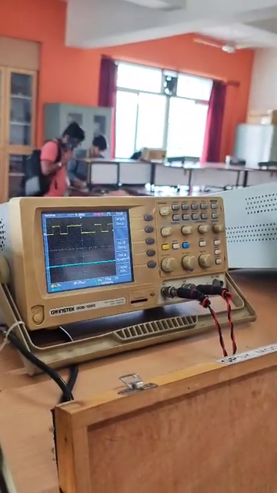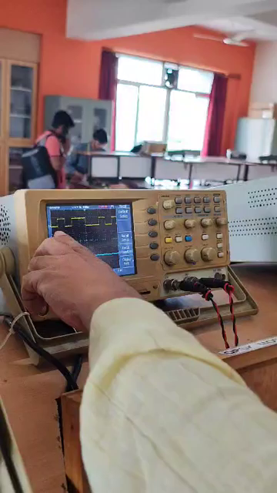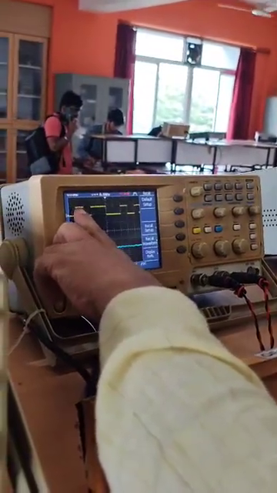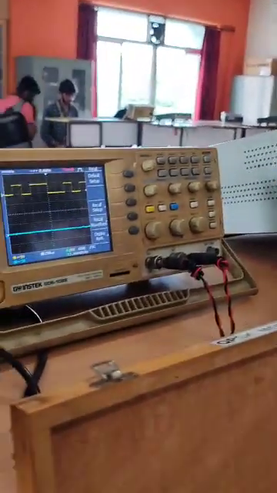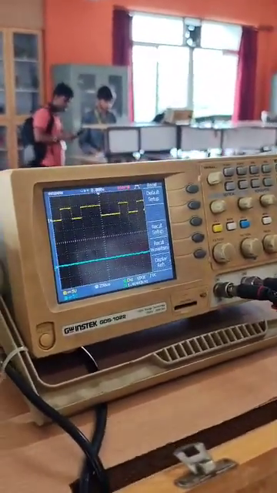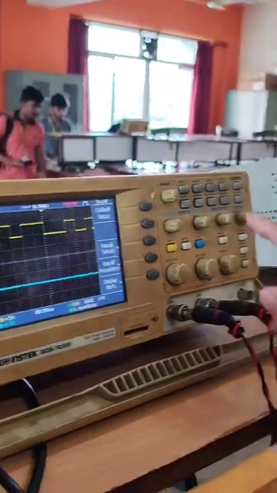What we have to do? The smallest bit, the smallest voltage duration, is the duration of one bit. So that is the TB. So we have to measure the TB. How to measure the TB?